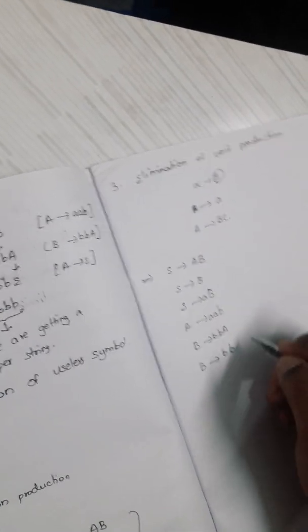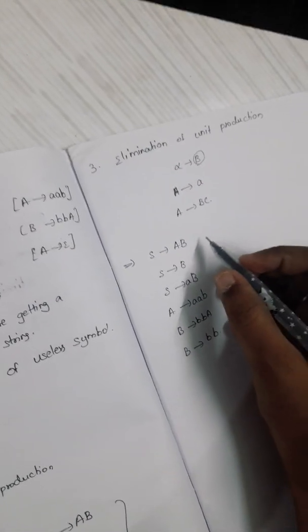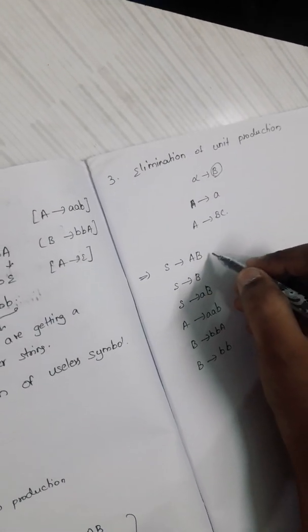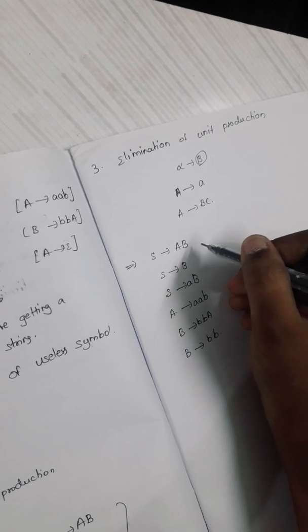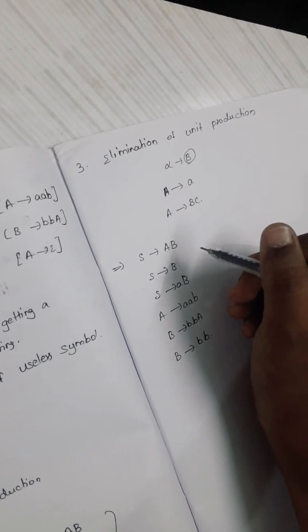These are all the rules which have emerged from step 2. Now we need to modify these to convert all the rules into CNF, which means Chomsky normal form.